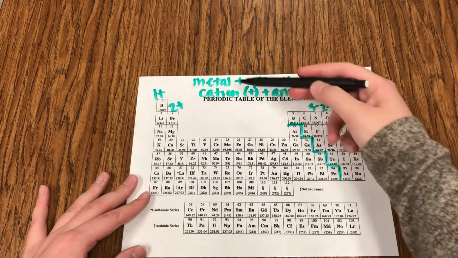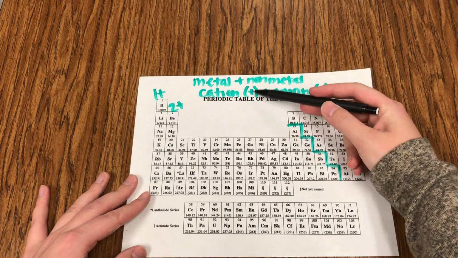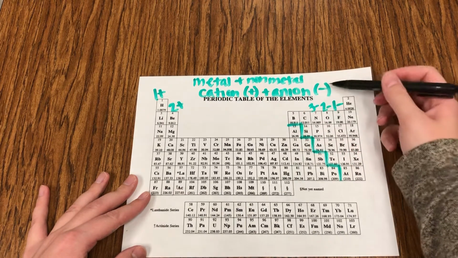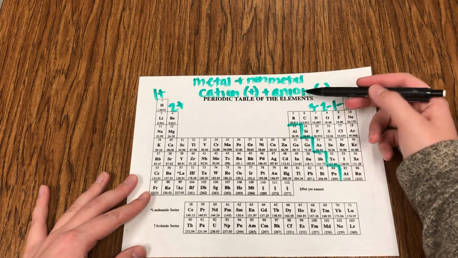Remember that a metal will become the cation. It wants to donate electrons. It will give away electrons, so it becomes more positive. The nonmetal takes on electrons, so it will become more negative, and it is the anion.